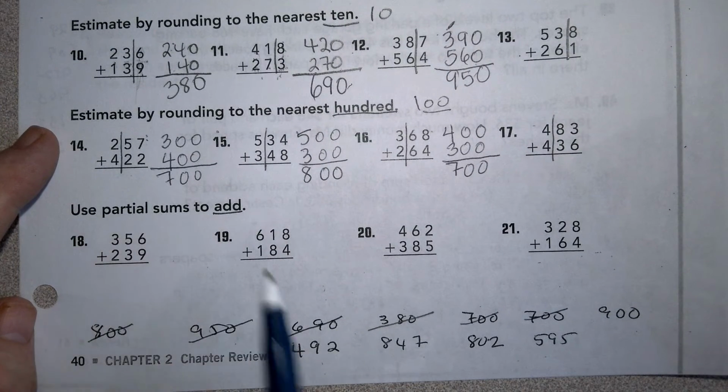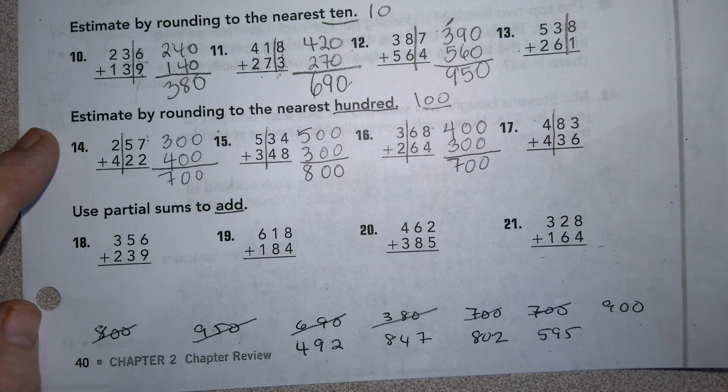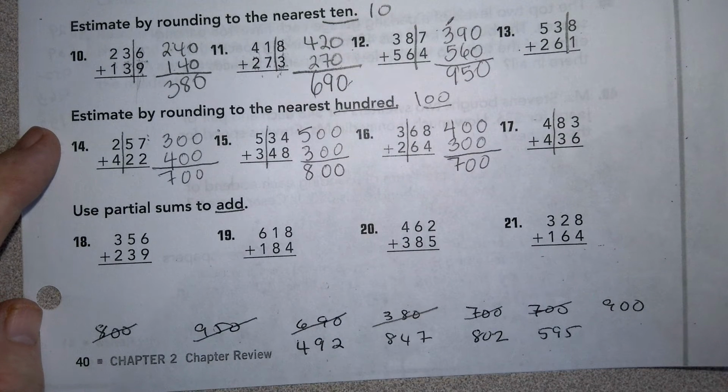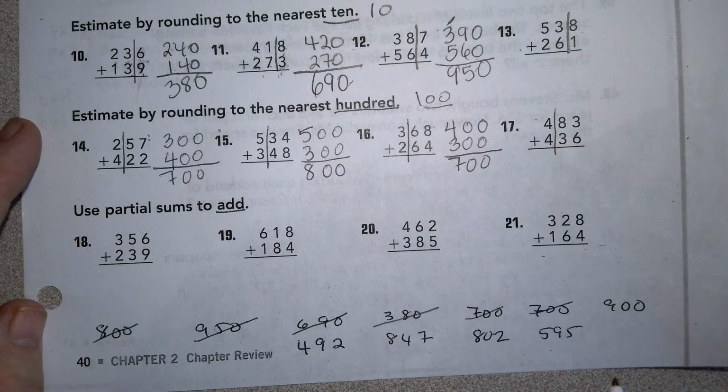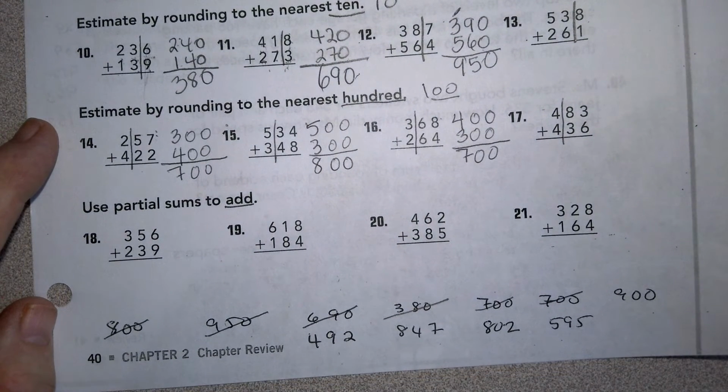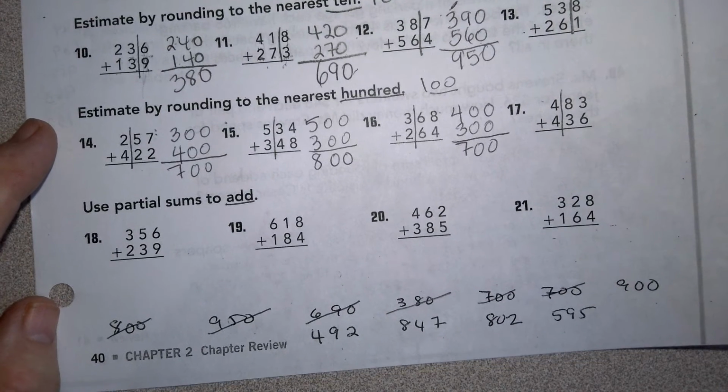So this says add with partial sums. I'm not really crazy about that. I'm going to show you. I don't think it'll be on a test, but I'll show you what partial sums are. On estimated rounding the names, then you simply. I know, and I'll tell you why in a moment.